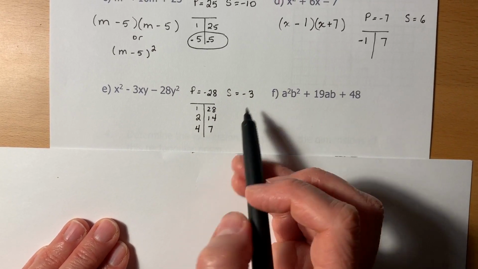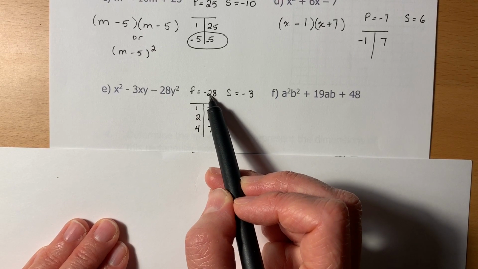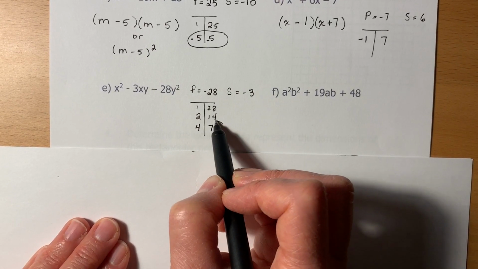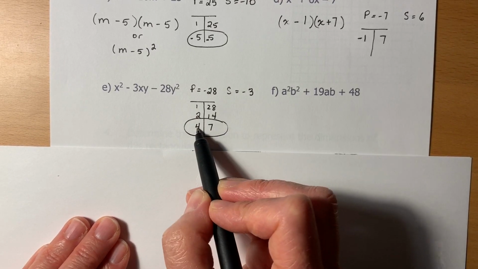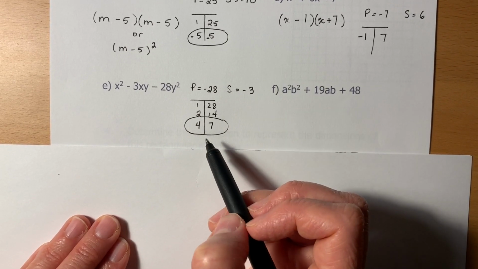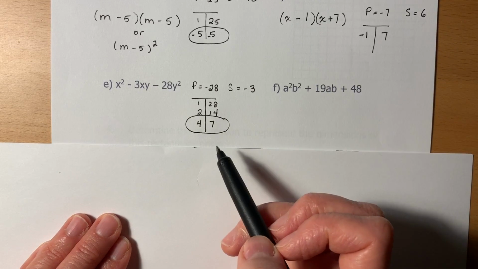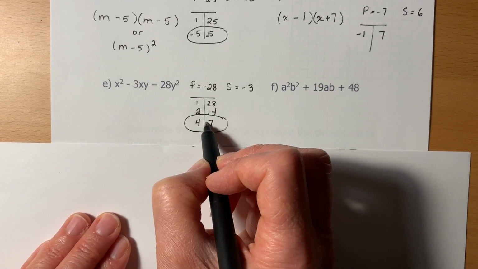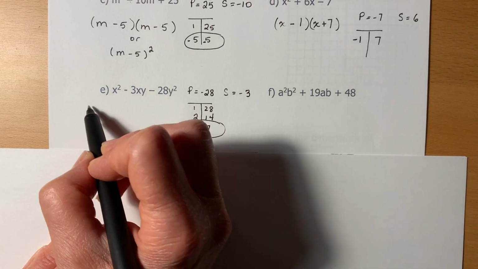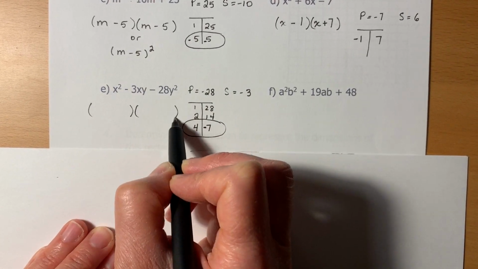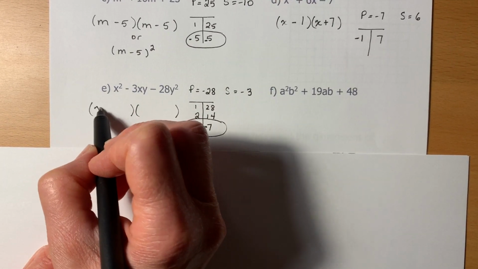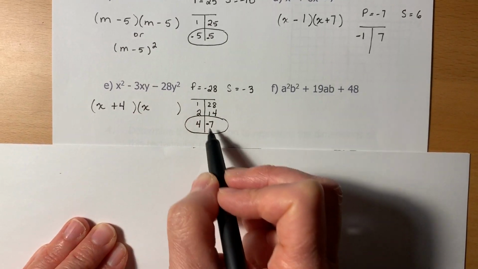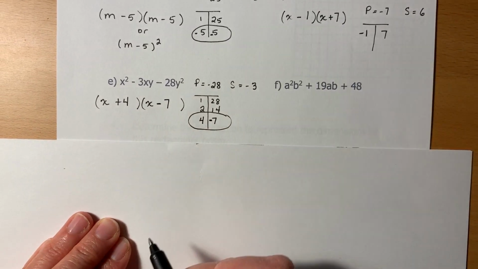Now we're repeating it. Once again, this is negative, so I know one of my integers has to be negative. So here are my two numbers, 4 and 7. Which one would have to be negative to add to -3? It would have to be the 7. Once again, you do your two brackets. This is an x, put an x in. Because this is positive, I write +4. Because this is negative, I write -7.